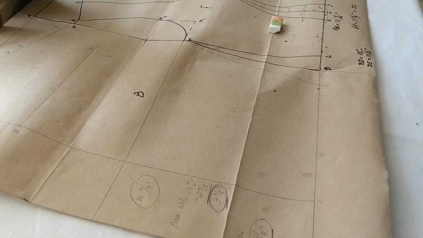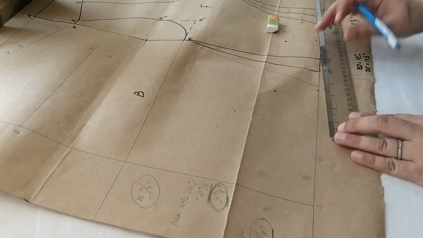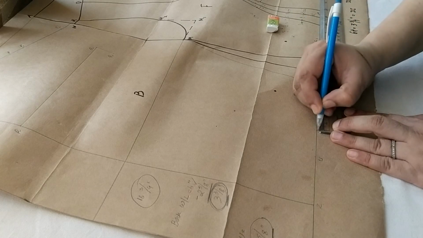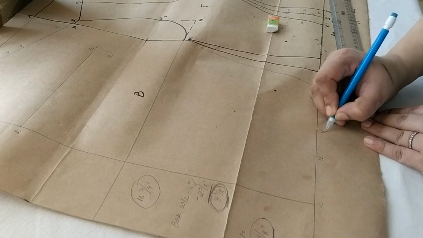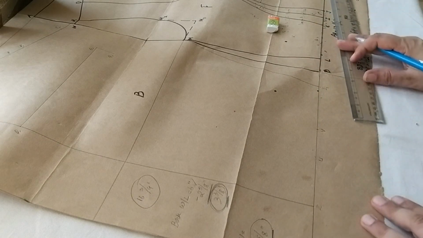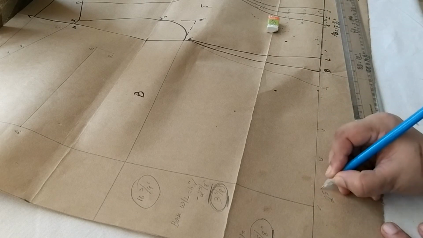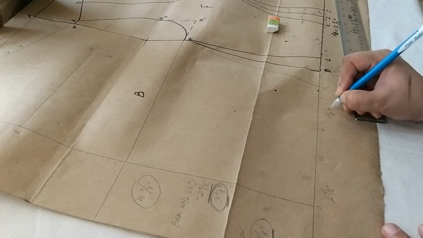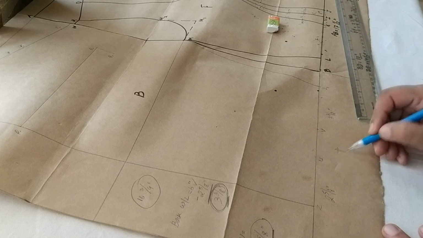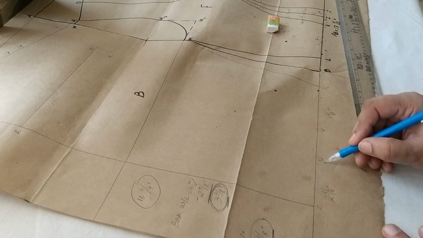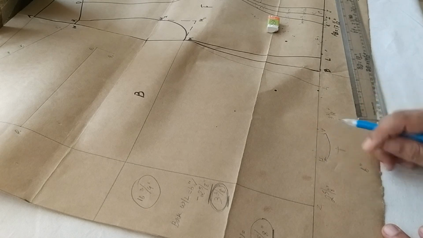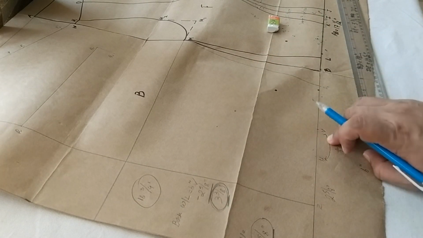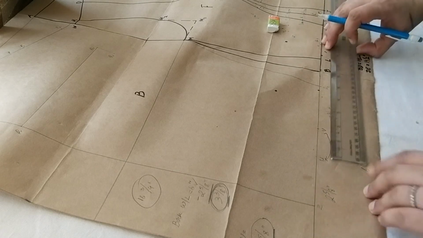So now see, how am I going to mark this? On my block, I will take my scale and mark 3 by 8 inches and label this as V. Okay, so it's simple. It's 5 by 8 here, it is 3 by 8 here. When I add them together, I get 6 inches. So UV is actually the dart intake. This is extra that needs to be incorporated into a dart. I hope I'm clear with this.